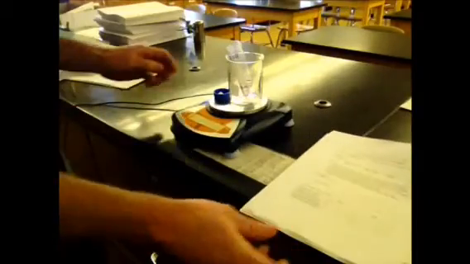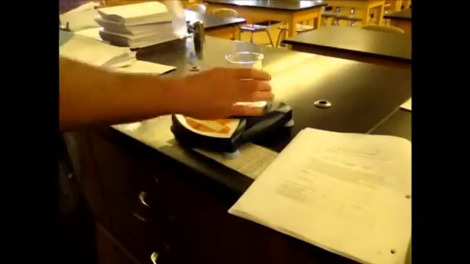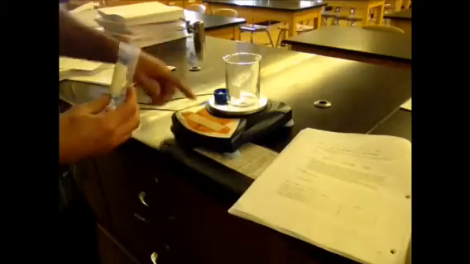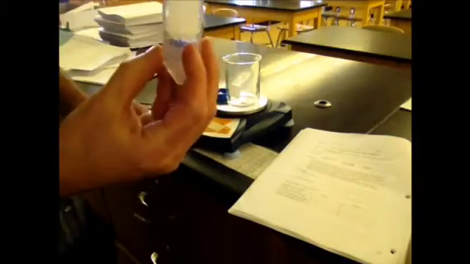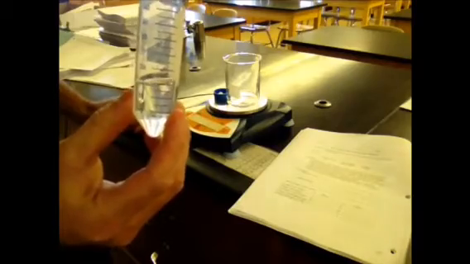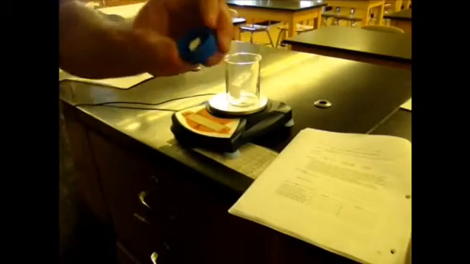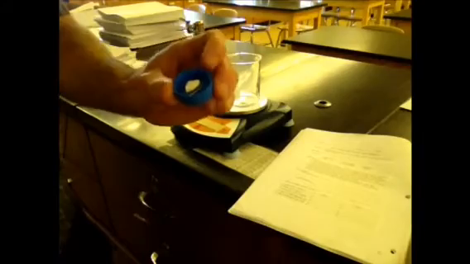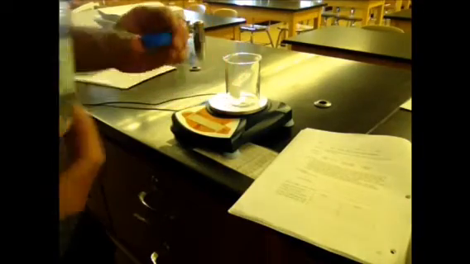This is the video for the mass of a gas lab. Now everything you need is pretty much what's shown here. You need your packet, a beaker, the electronic balance, and a vial. It's filled up about a third of the way, so around 15 milliliters of water would be fine. You need the cap with a little piece of Alka-Seltzer taped to the top.